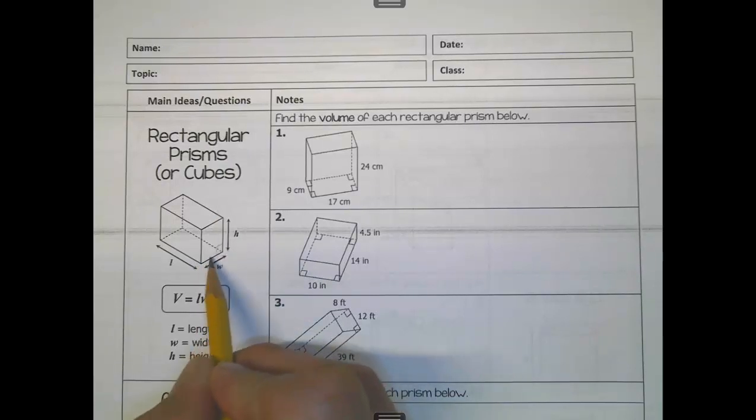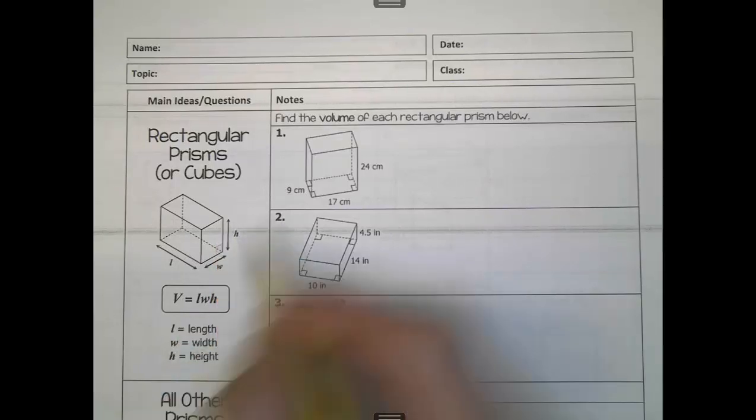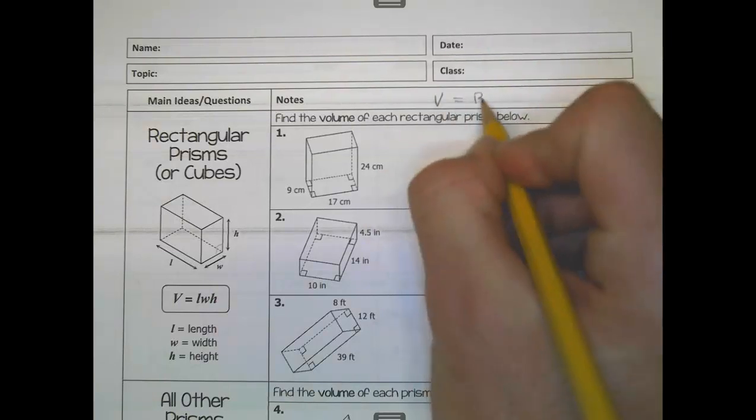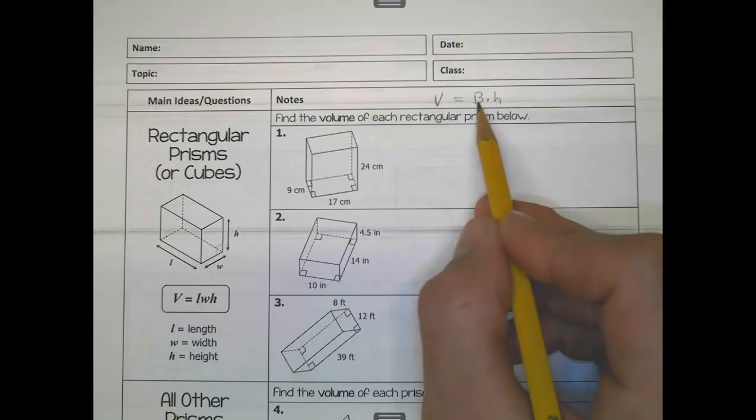So you basically have a right angle between the base and the side that goes straight up. Oblique means it's leaning, rectangular means it goes straight up. And the volume formula for all of these is the same. It's the area of the base times the height. The only thing that's going to change now is what the base is made up of.